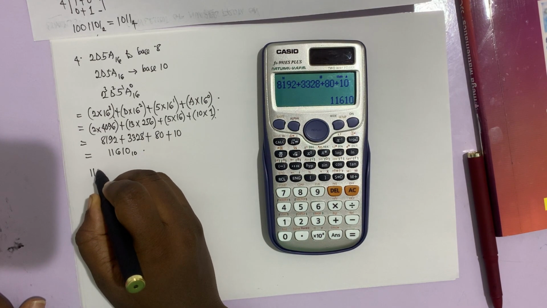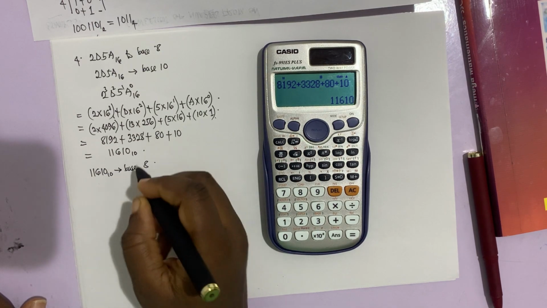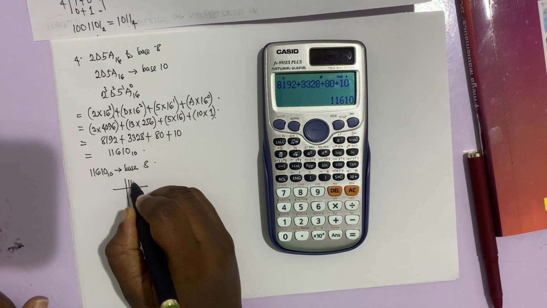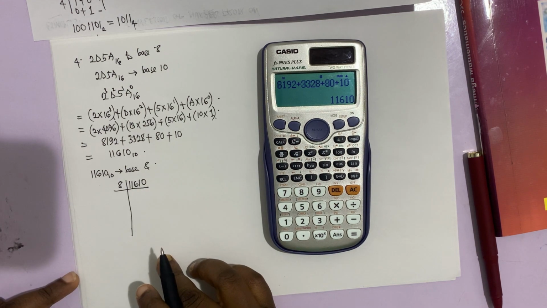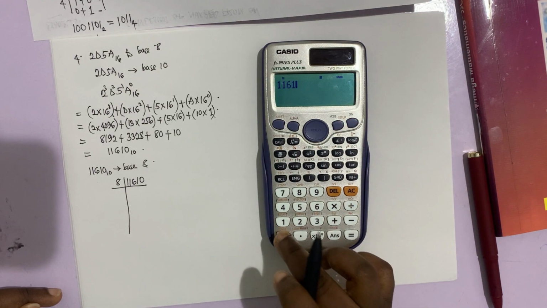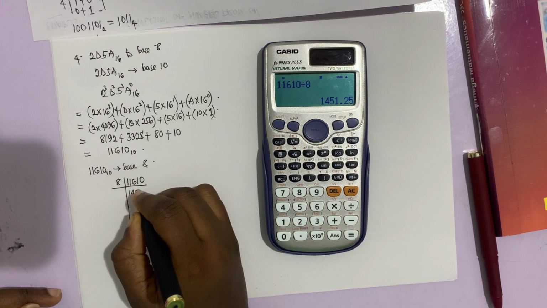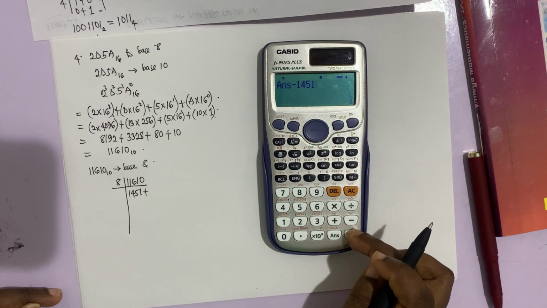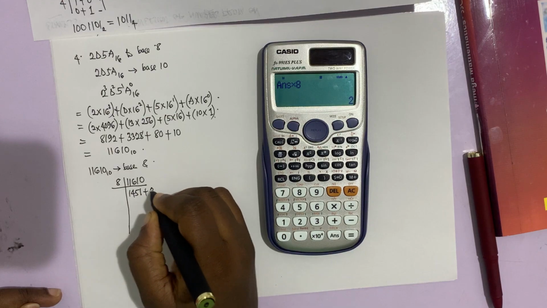Now converting this from base 10 to base 8, we need to draw our table. Write the base 10 number on the right hand side, put the base 8 we want to convert to on the left hand side, and divide continuously. So 11610 divided by 8 would give us 1451 plus 8 times 8, that's remainder 2.